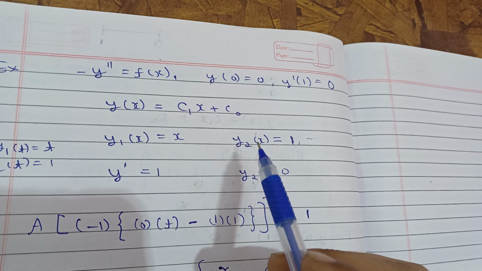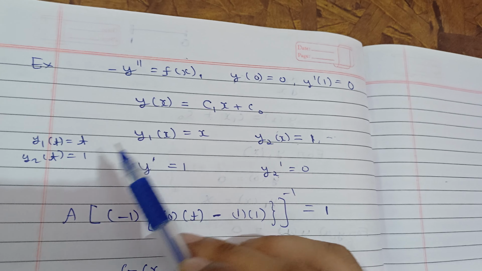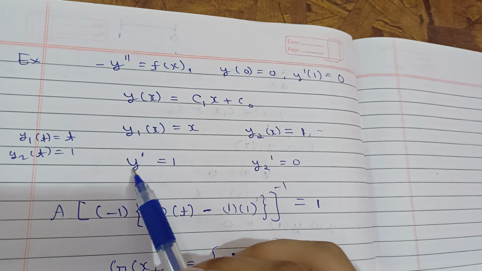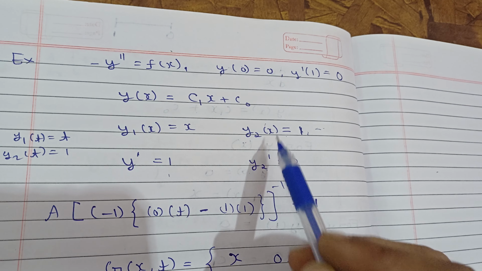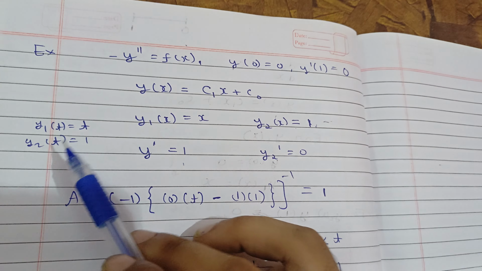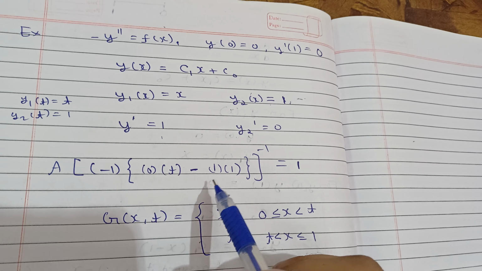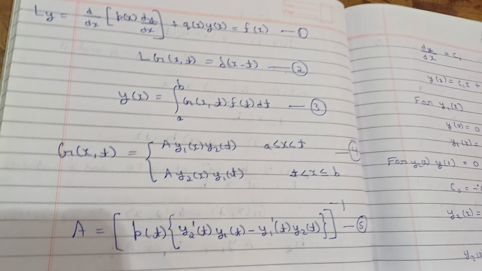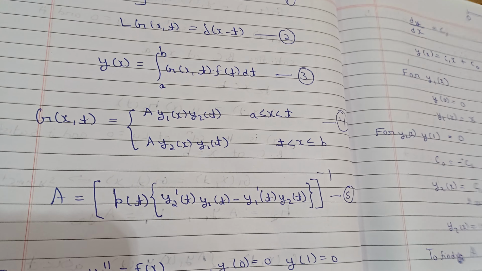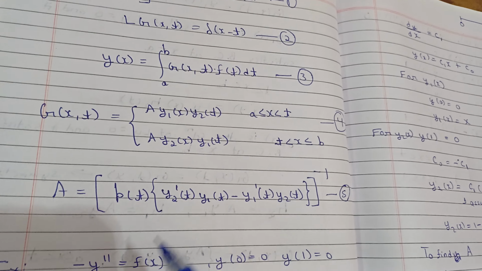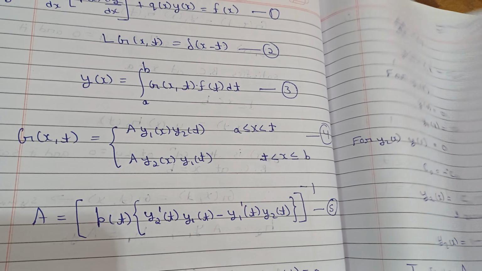Now you have y1(x), you have y2(x). So y1(t) will be t, and y2(t) will be 1, and y1 dash will give you 1, and y2 dash will give you 0. So you have all these terms. Now you can find the a. You just substitute the values in place of this. So you will get the a value, and when you have a, then you can substitute all these terms in this. So you will get your Green's function.